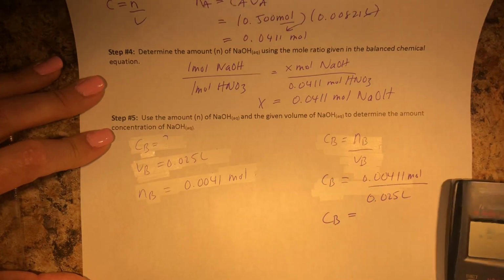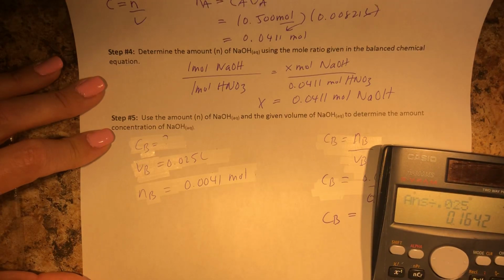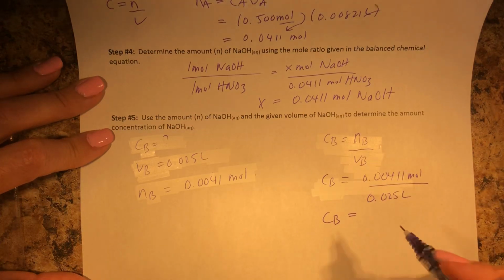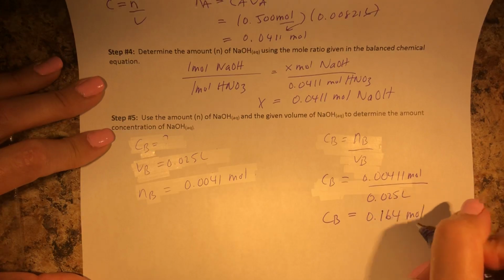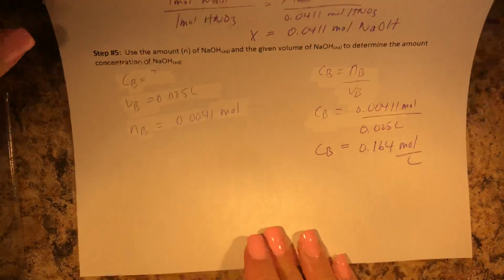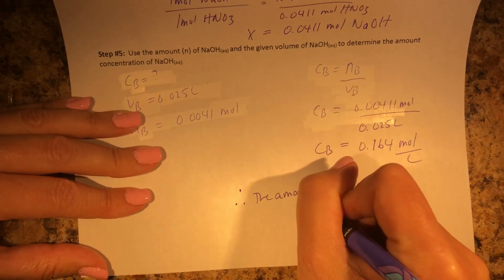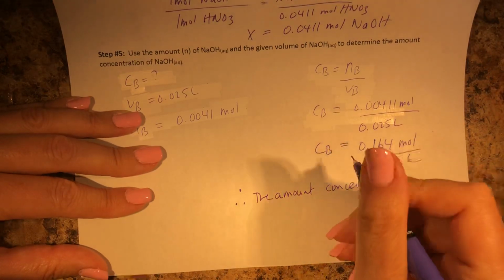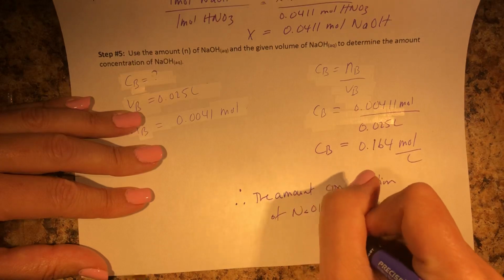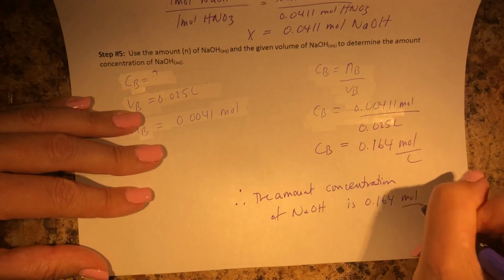And we get 0.164 moles per liter. And we do a therefore statement. So therefore, the concentration of sodium hydroxide is 0.164 moles per liter.